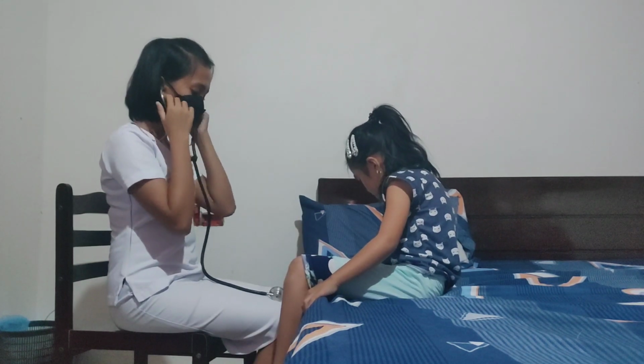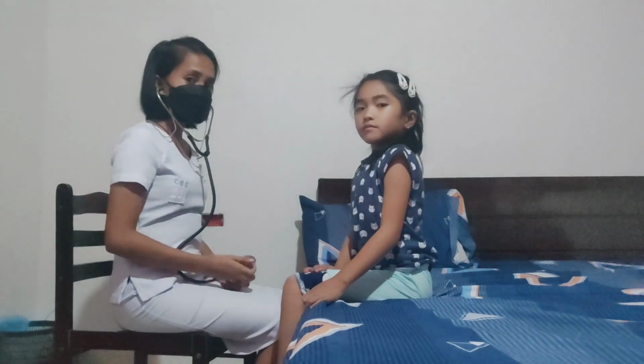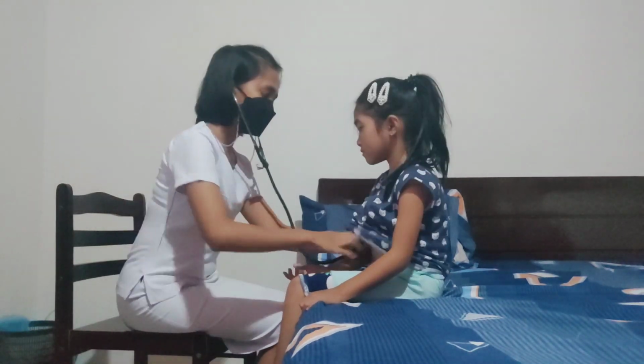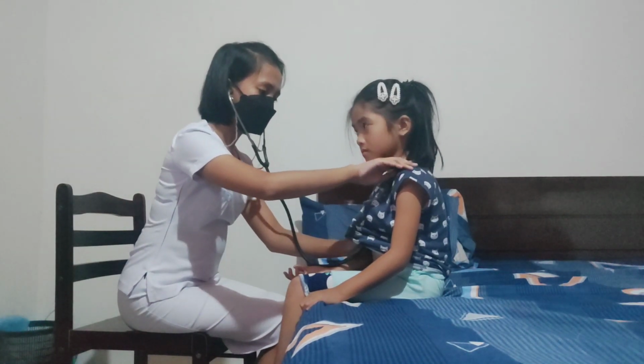Then auscultate for the heartbeat. Make sure that the diaphragm is warm before placing it on the apex of the patient, and listen for 1 minute.